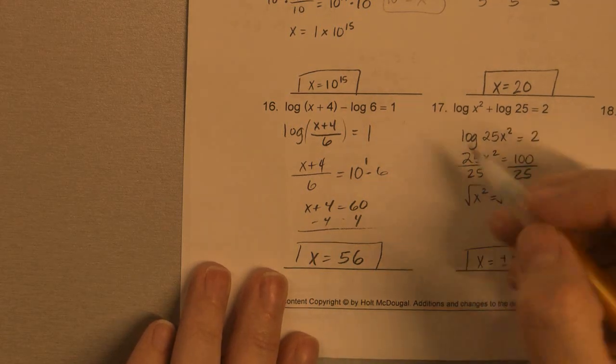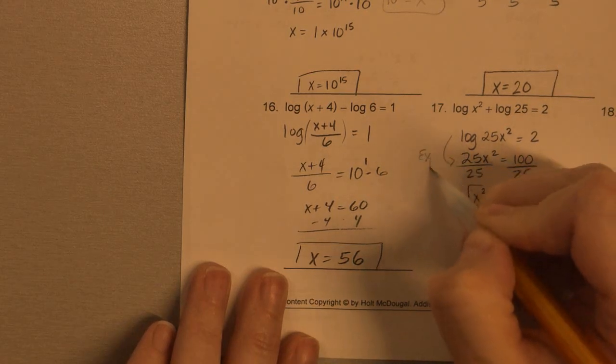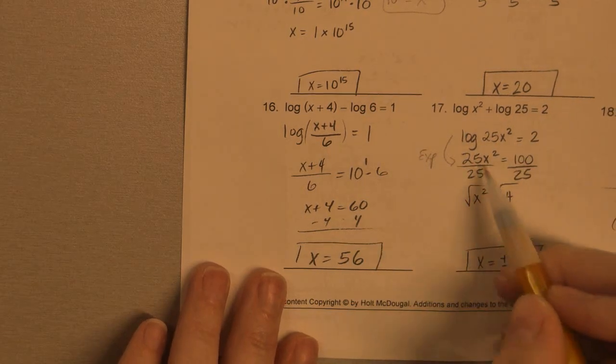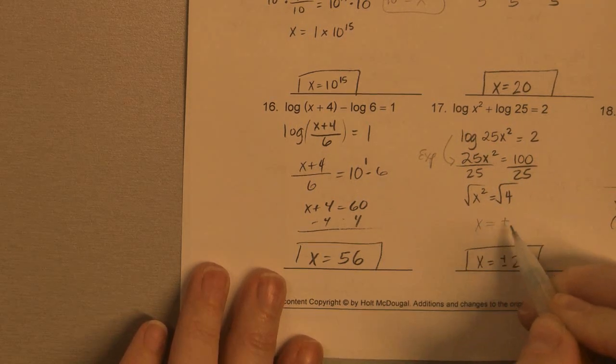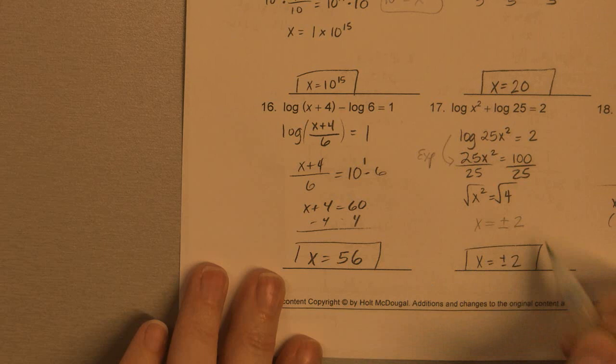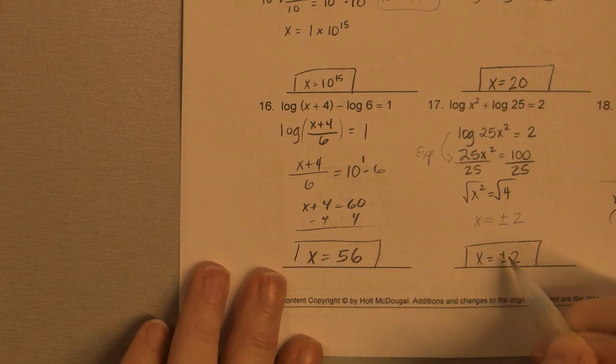Okay, for this one, because it's the plus, you're going to multiply. And then from here to here is just rewriting as an exponential function. Okay, divide by 25. And then make sure that you do have the plus or minus. Now, because you have 2 answers, we're going to check them.